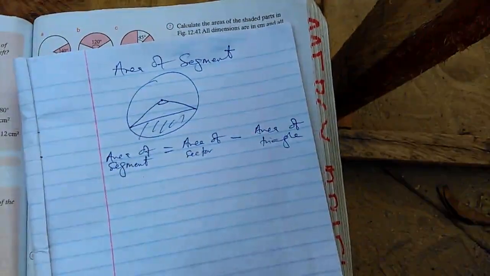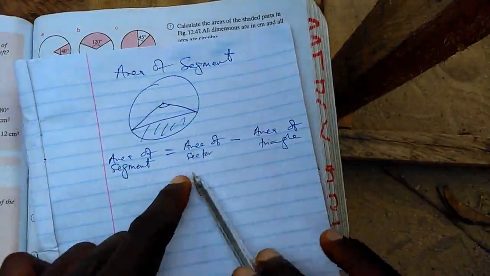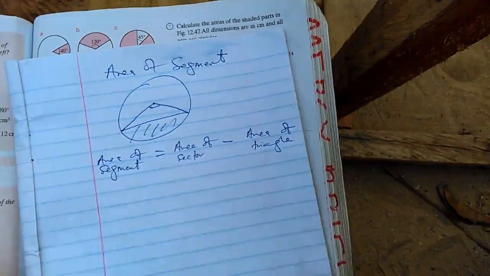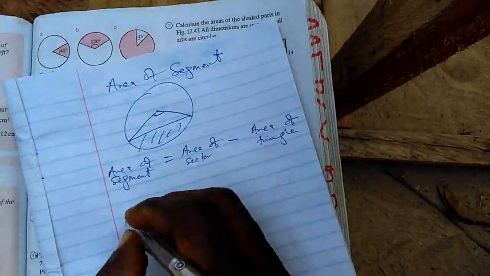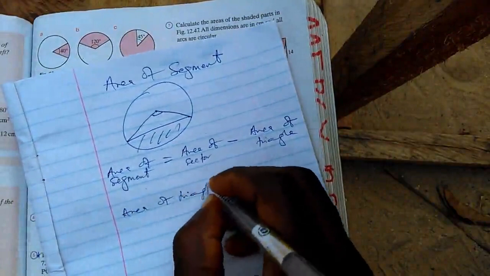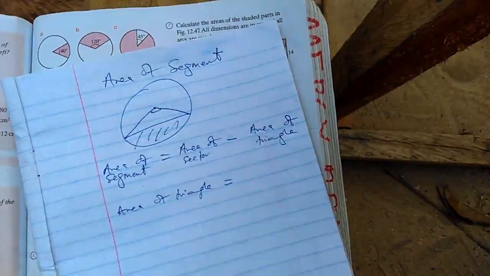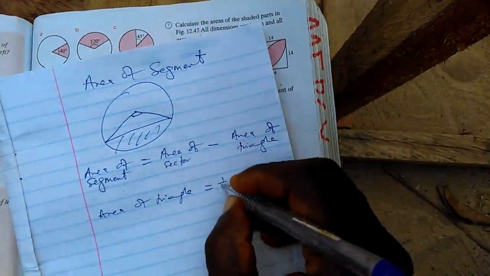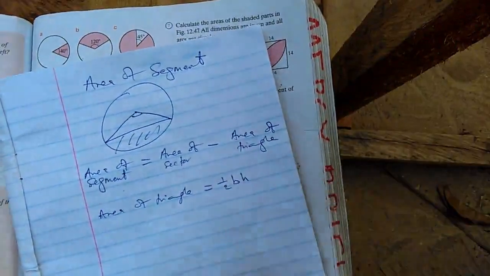Now, you know how to get the area of a sector. Do you know how to get the area of a triangle? Area of a triangle can be 1/2, that's half base times height.